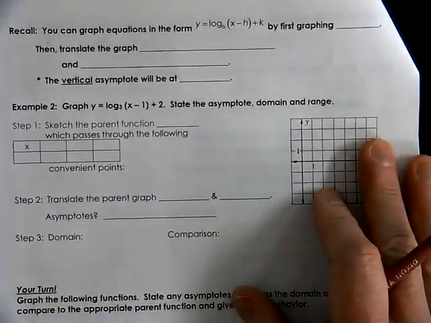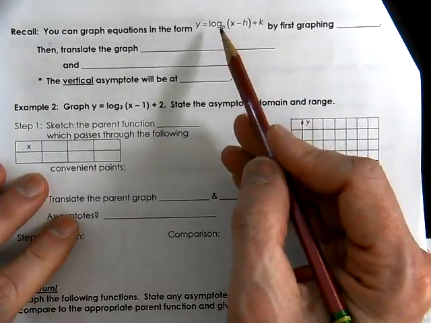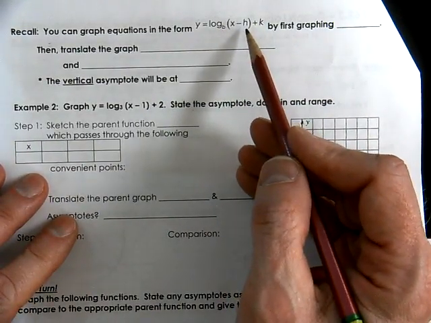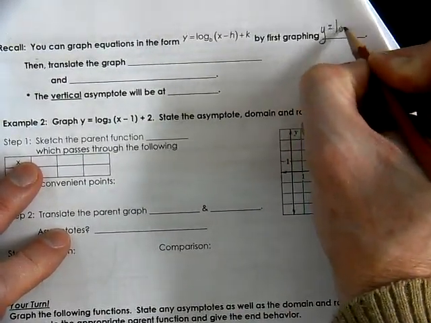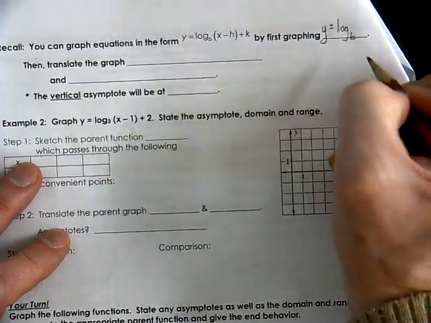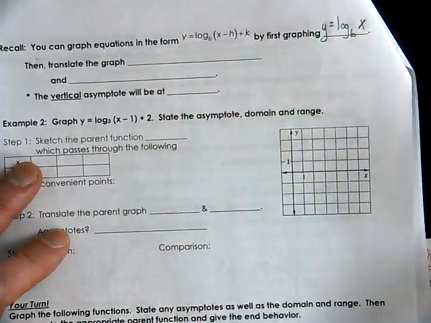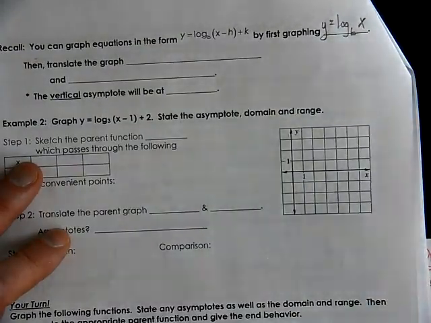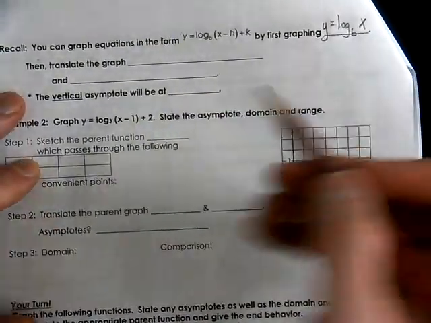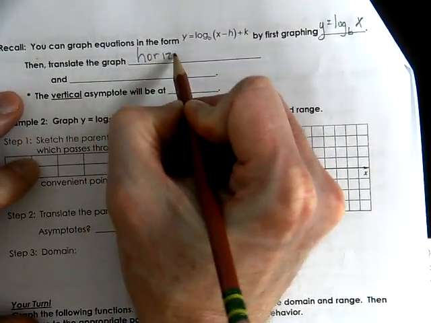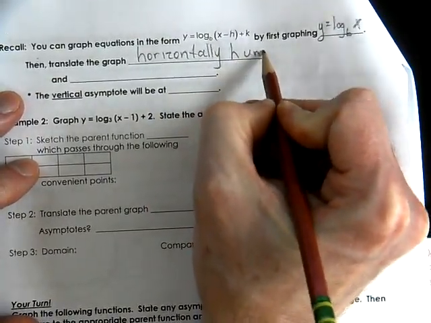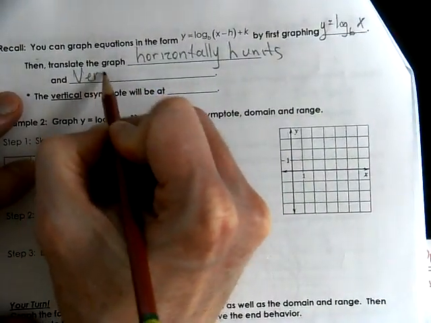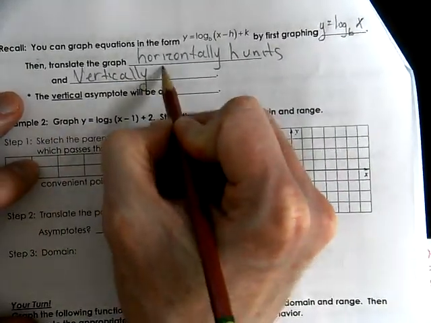So we turn our page. Now we're going to talk about graphing a logarithm and doing a translation to it. We're first going to graph y equals log base b of x. We're going to graph that one first. And then we're going to do our translation. Horizontally, h units, and vertically, k units.